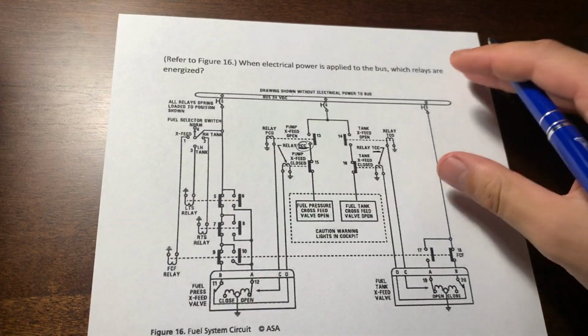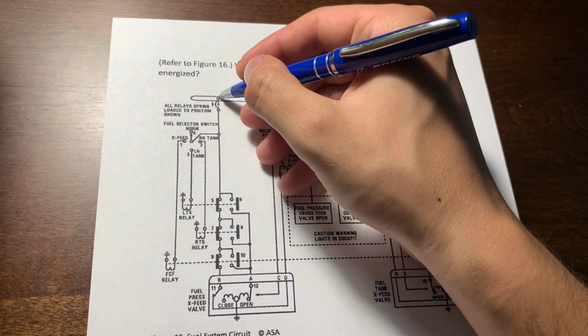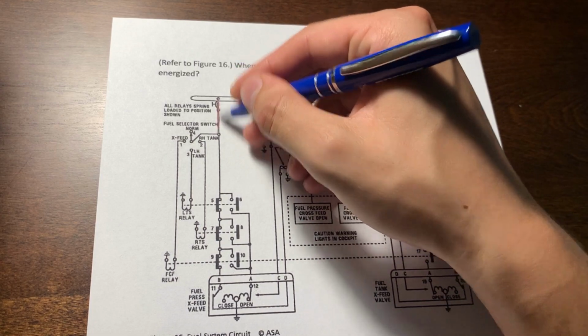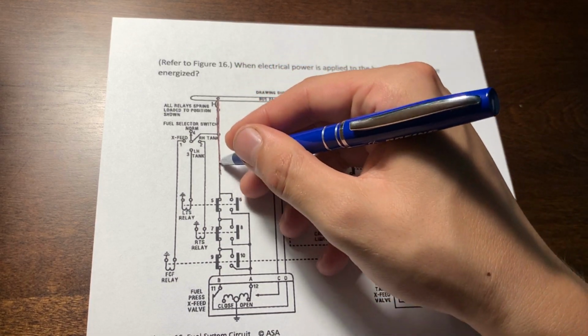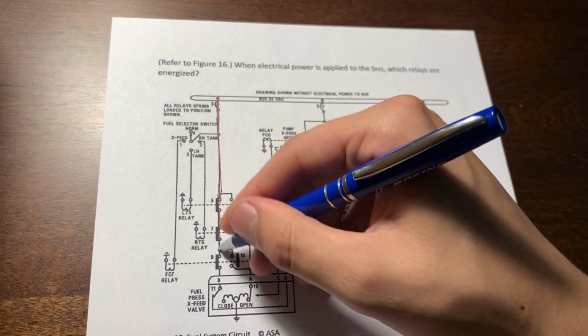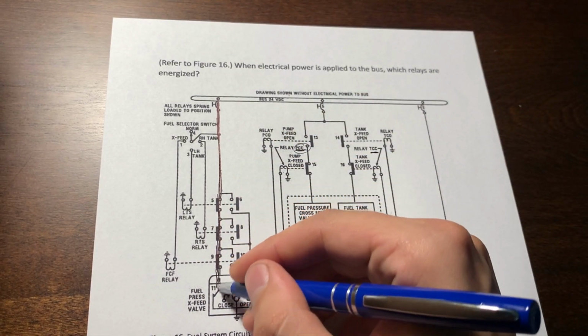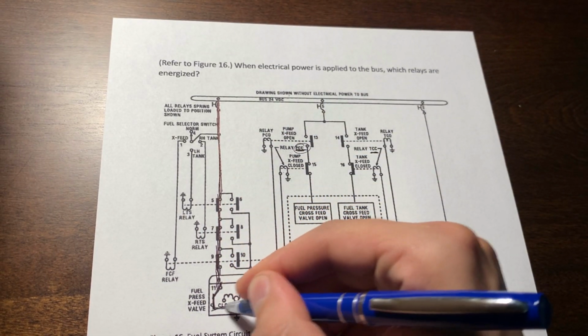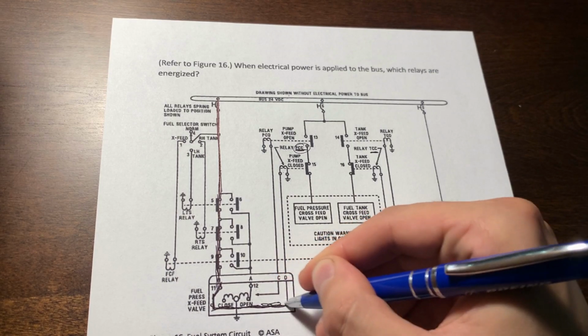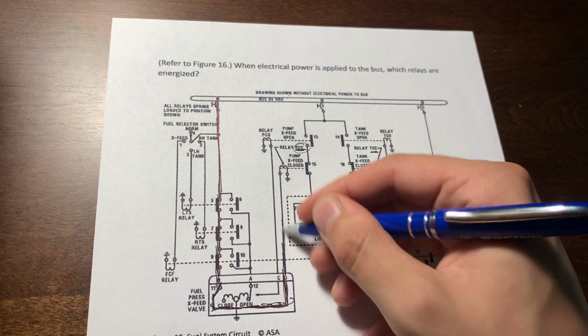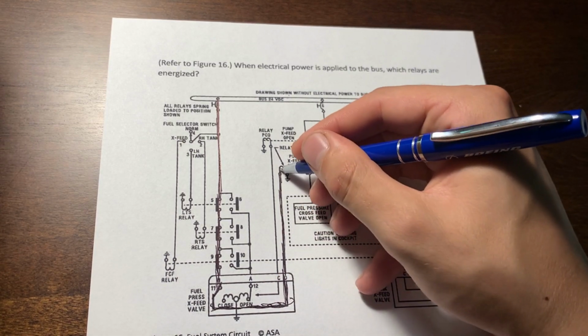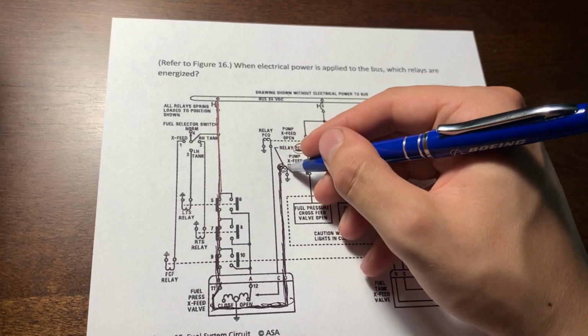So we could actually draw that out, which way the current flows. So through the bus, this gets energized.